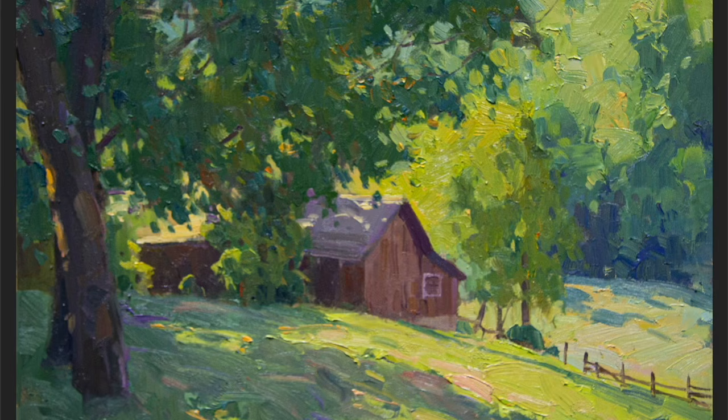Hopefully that was helpful in understanding what to think about when you're painting a backlit subject.